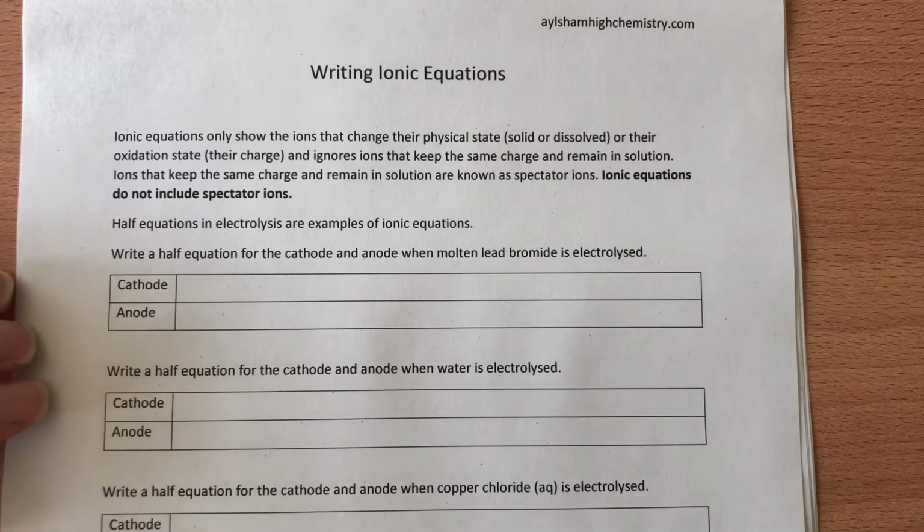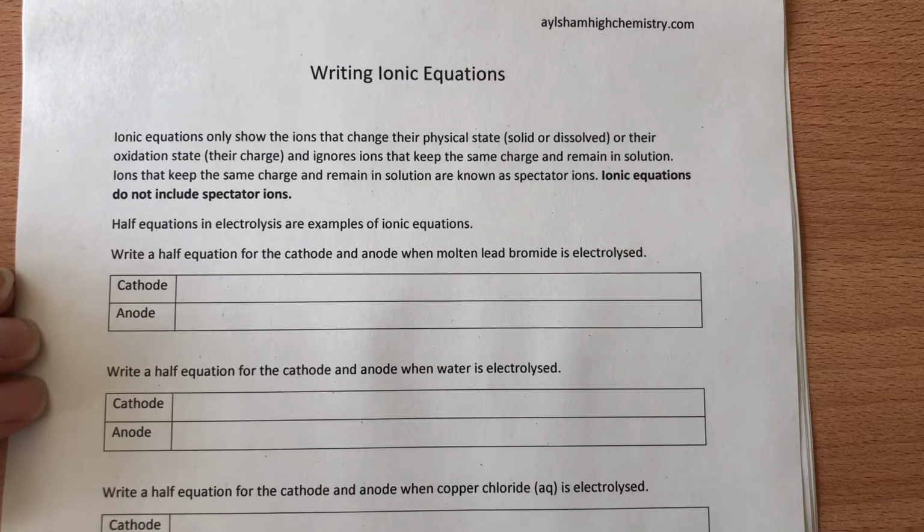In this video, we're going to look at writing ionic equations. Now, if you're doing Edexcel higher tier GCSE, there is always a question about writing ionic equations. So far, back in year 7, 8, we probably started with word equations, where we wrote a word equation, say for magnesium reacting with oxygen, it was magnesium plus oxygen makes magnesium oxide.